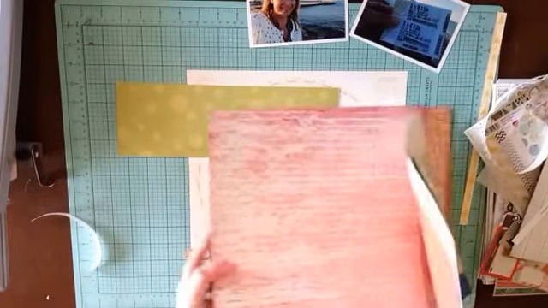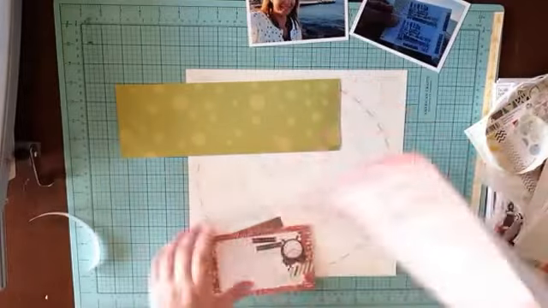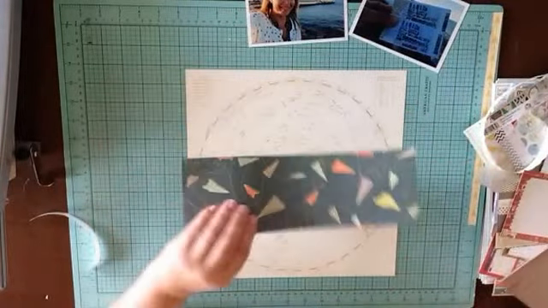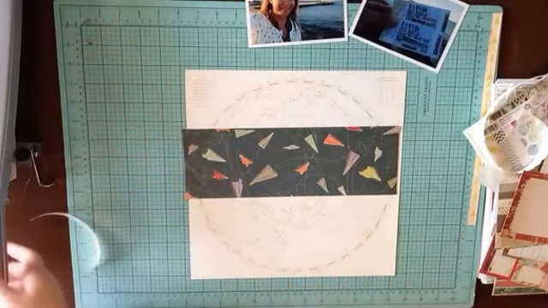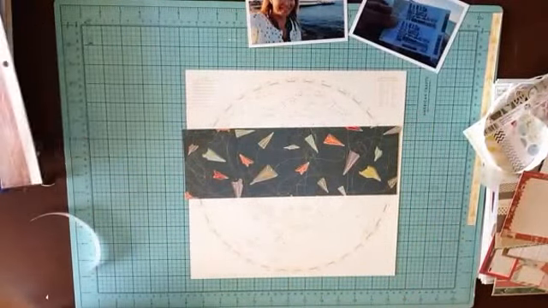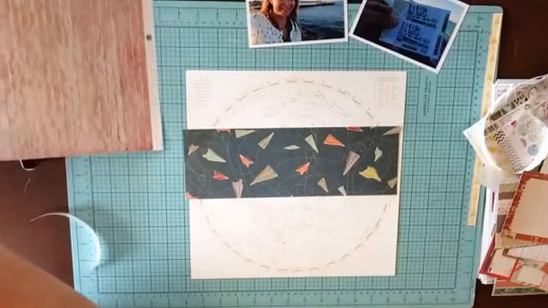I also like the idea of using the brick wall, because I do, you know, time is like a brick wall. Let's try that. So again, I'm going to cut that at 4 inches.